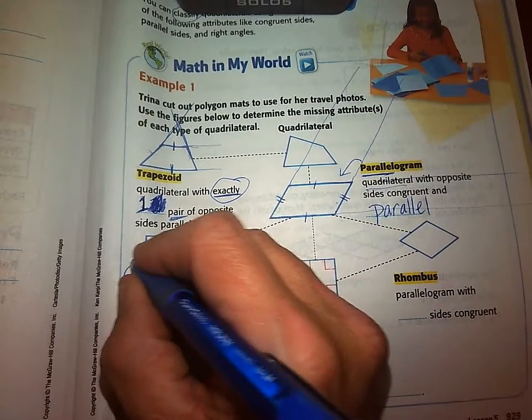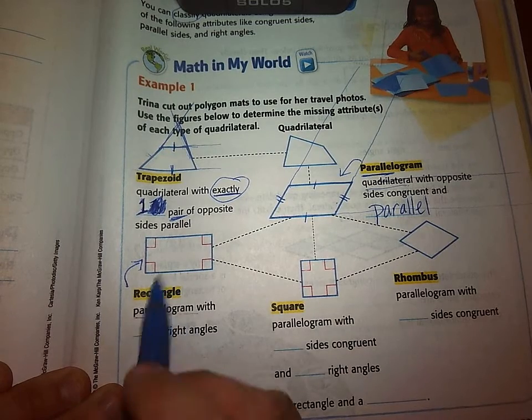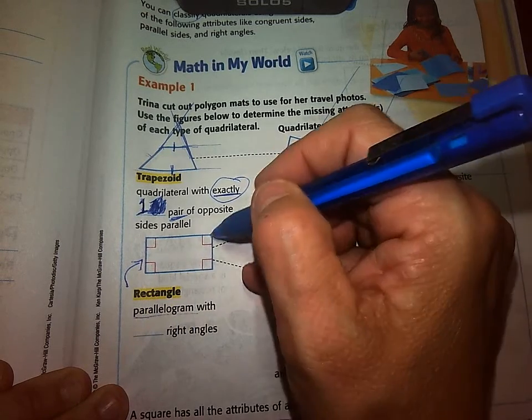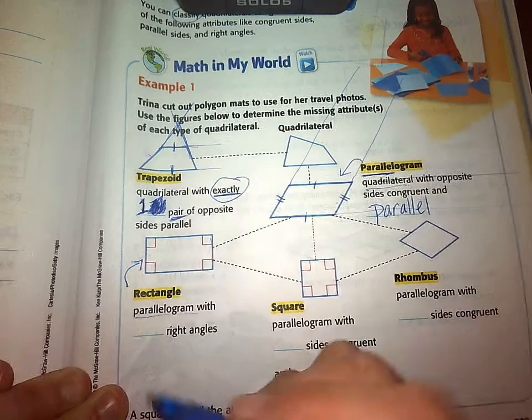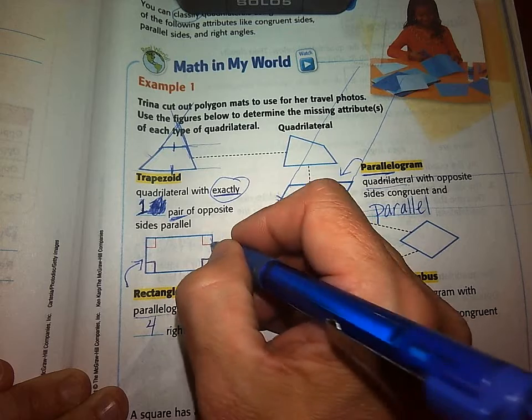A rectangle, you guys all know what a rectangle is, a type of parallelogram. Notice it's a parallelogram because look at same length and they're equal signs, they're parallel. But it's a special parallelogram with 4 right angles, 90-degree angles.